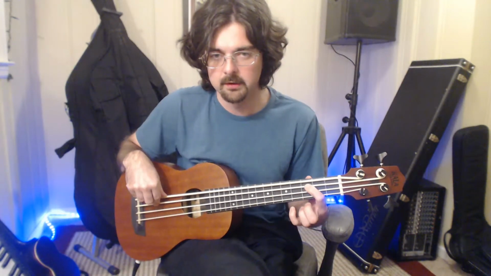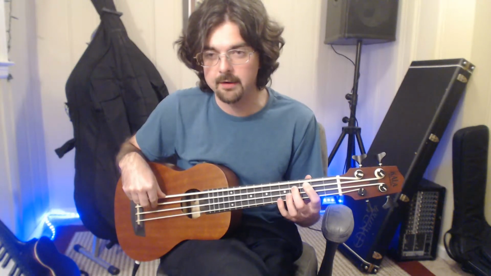So that's the Phrygian mode, a minor scale with a flatted second, which means you take the second note of the scale and drop it down a fret. So first note, and if we're playing the minor scale, we would just drop the second note down a fret.